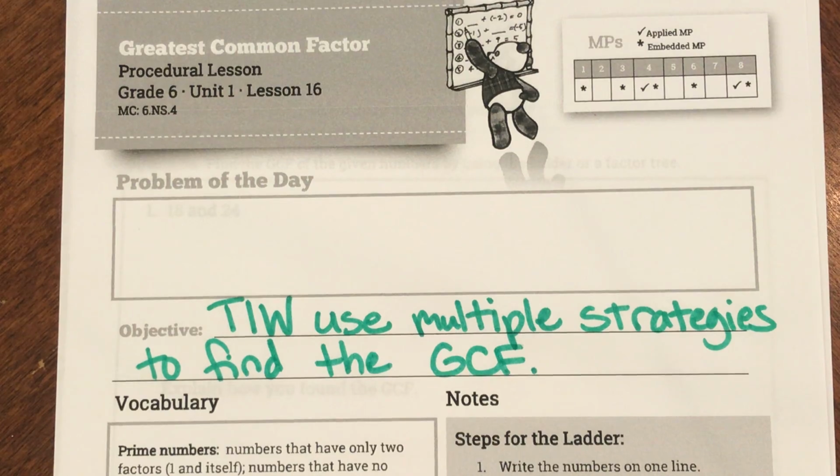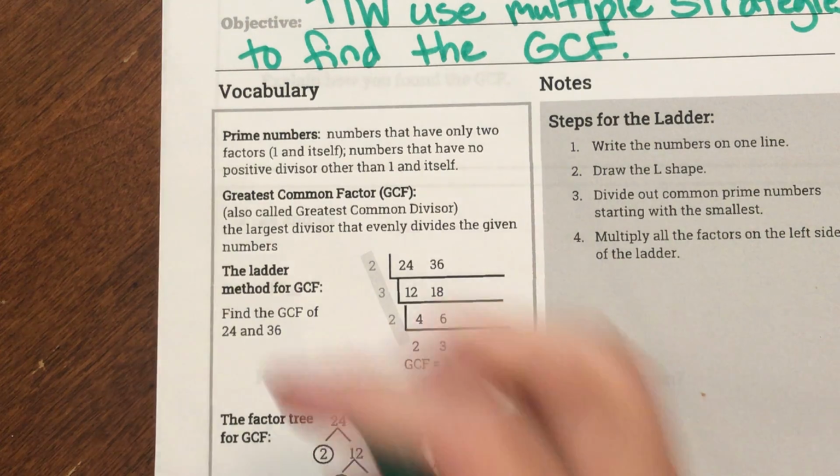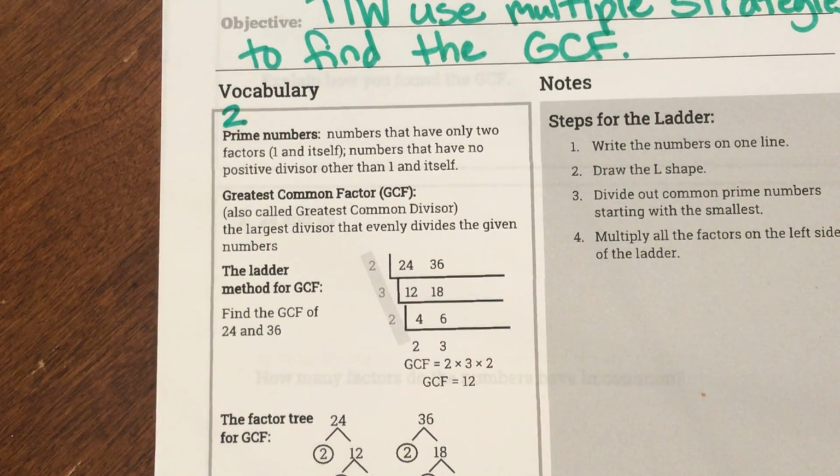So let's look at our first vocabulary word, and it says prime numbers. So numbers that have only two factors, one and itself, numbers that have no positive divisor other than one and itself. So prime numbers, the first prime number is 2, that's the smallest, and it's because the only way you can get to 2 is 1 times 2.